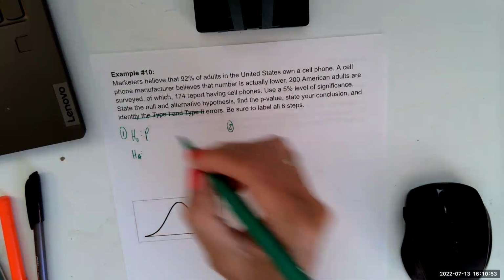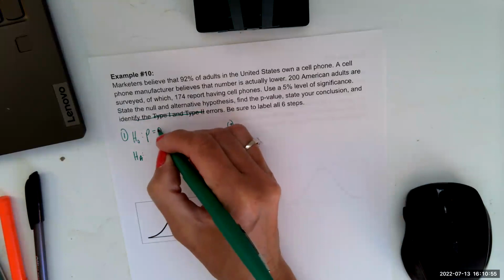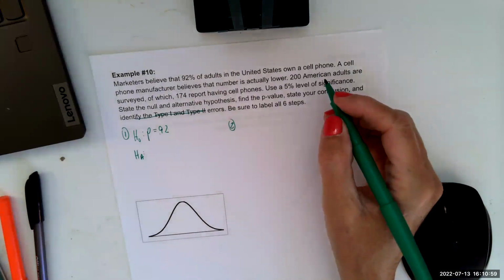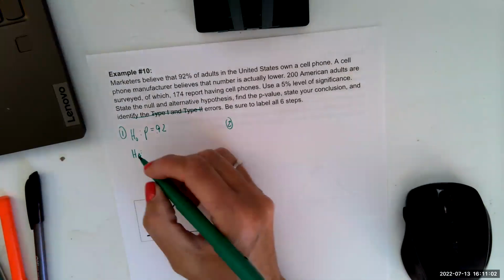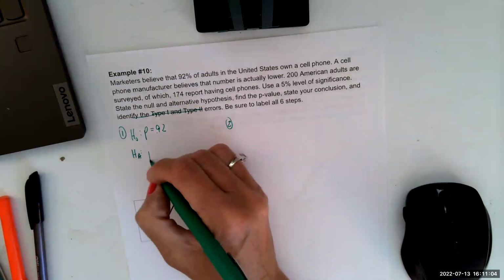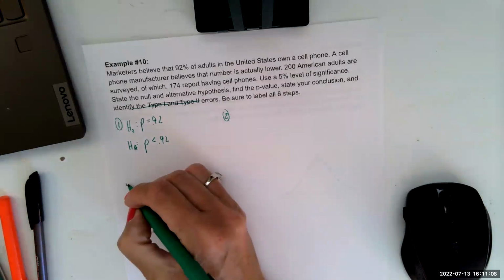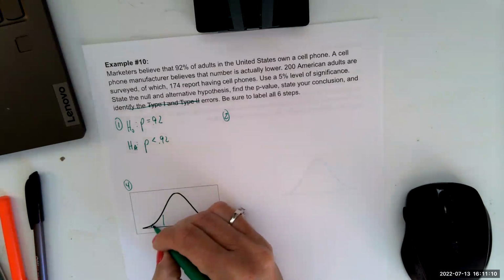So we're proposing that p is equal to 0.92. And the phone manufacturer believes that actually less than that own a cell phone. So it's a less than. So our picture is going to be a less than over here.